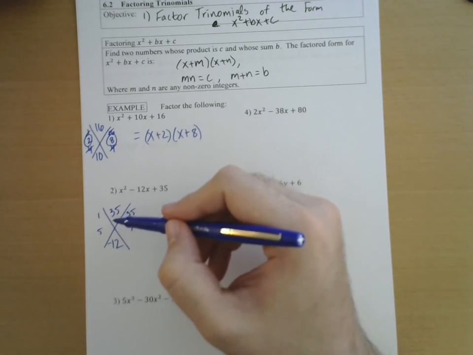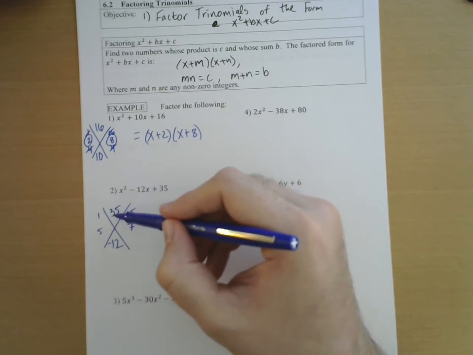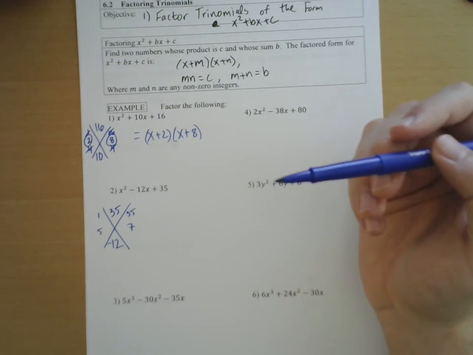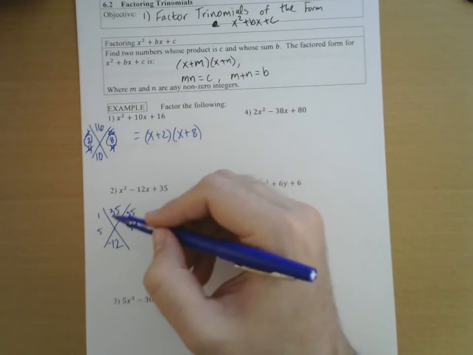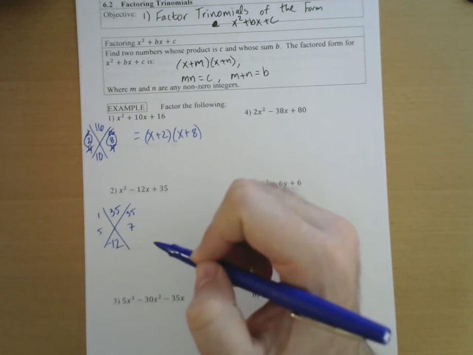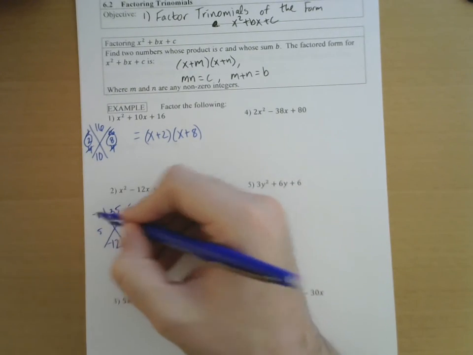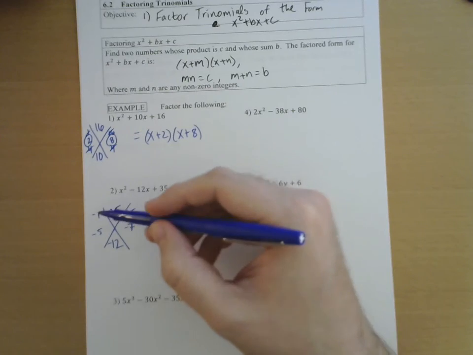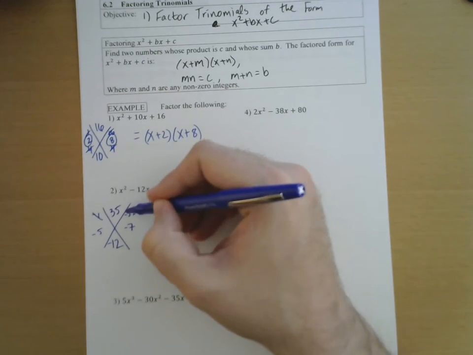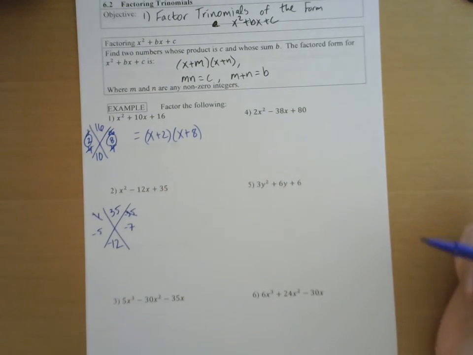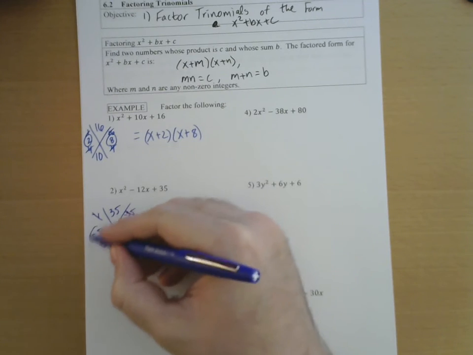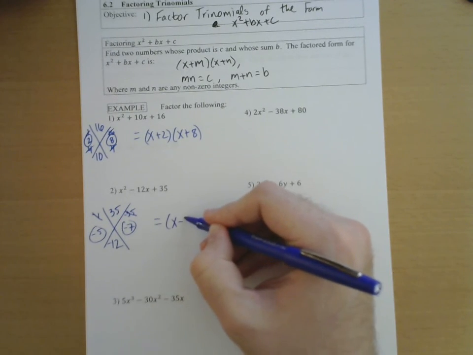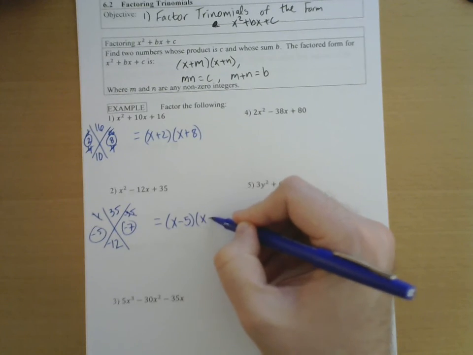also when you are multiplying to make a positive, you only have so many options because only positive times positive makes a positive, only negative times negative makes a positive. So if I have to have a positive positive or a negative negative, and I have to add to a negative, that means both of them need to be negative to make this work. And then obviously negative 1 plus negative 35 does not equal negative 12, but negative 5 plus negative 7 does. So those are our numbers. That's our m and n. So then this factors immediately to x minus 5 times x minus 7.